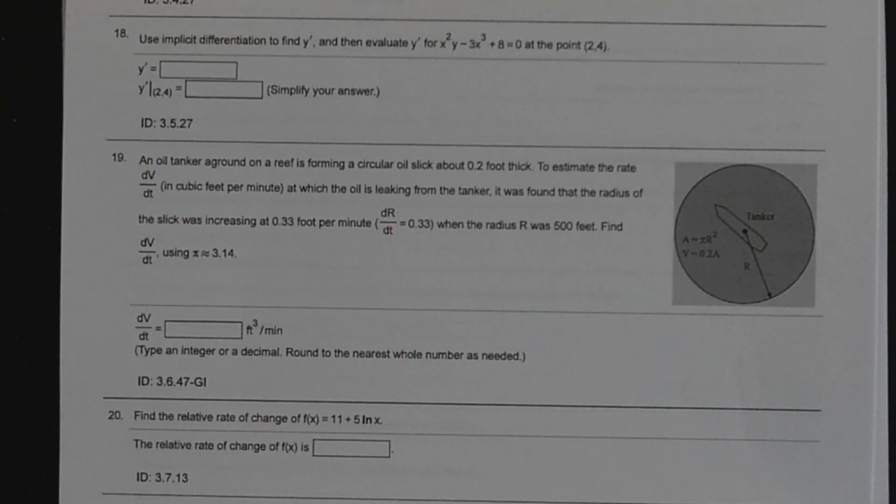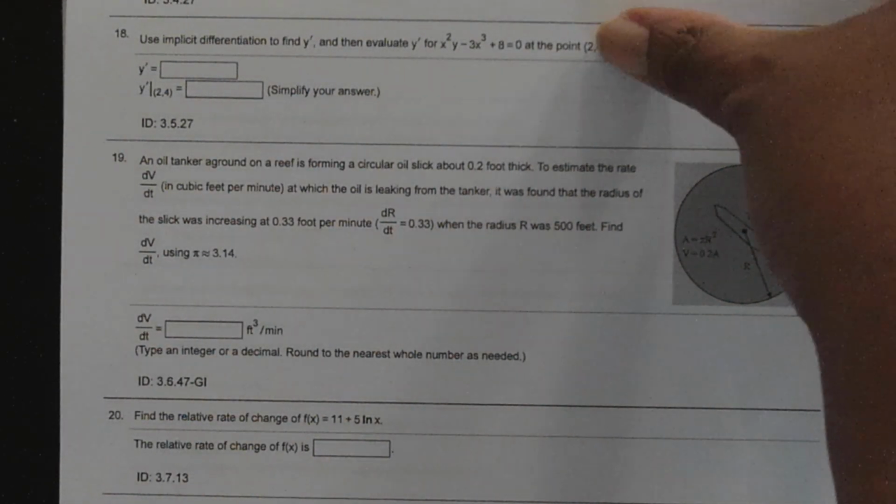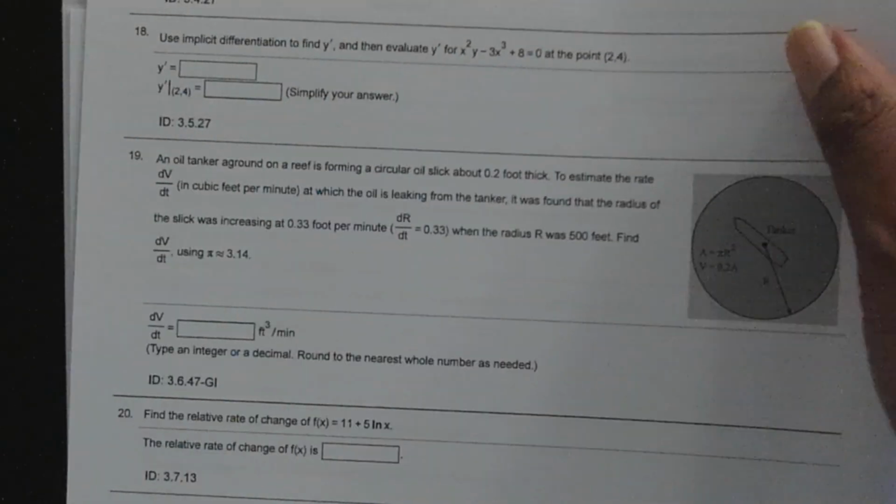To estimate the rate dV/dt in cubic feet per minute at which the oil is leaking from the tanker, it was found that the radius of the slick was increasing at 0.33 foot per minute, or dr/dt is equal to 0.33, when the radius, capital R, was 500 feet. Find dV/dt. And you're told to use pi equaling approximately 3.14.